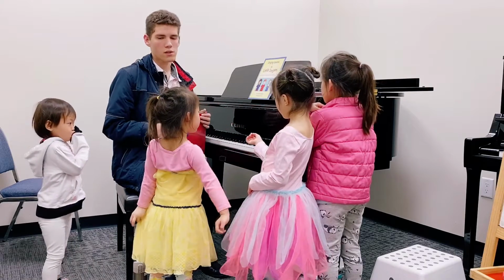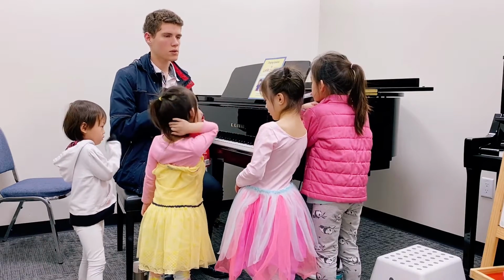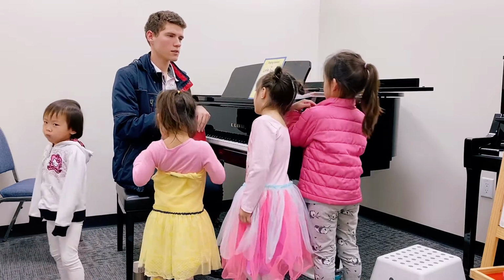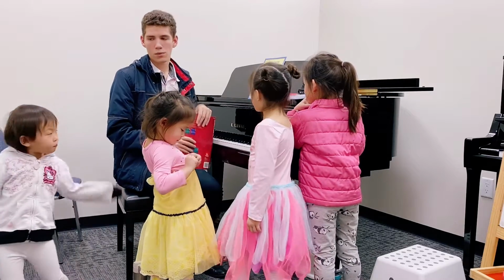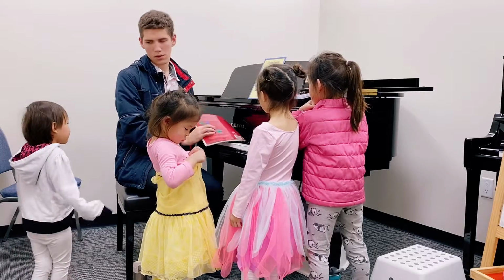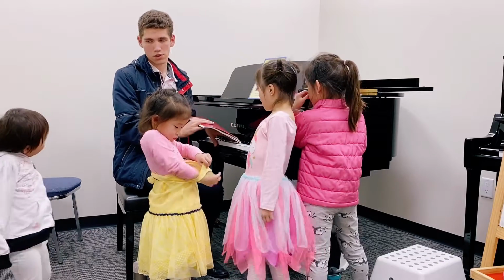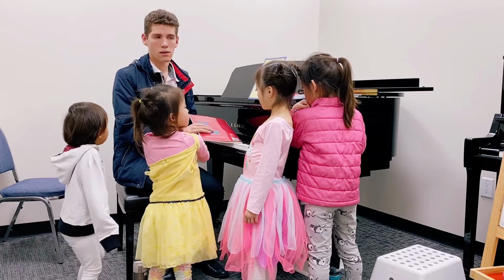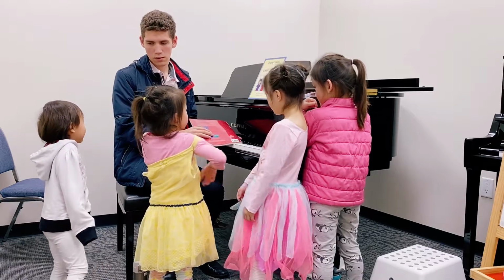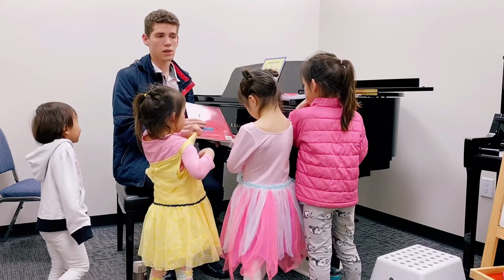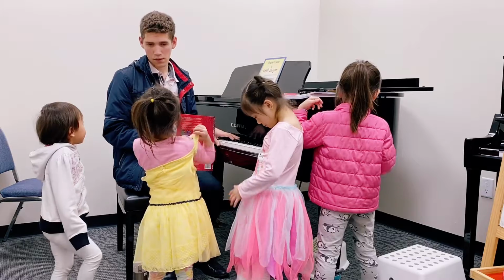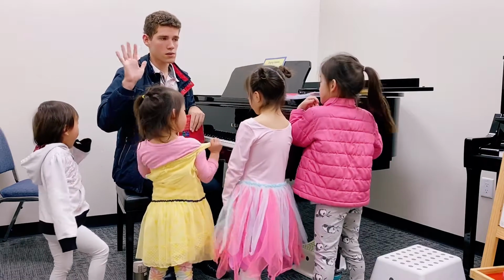Here comes the bride. Okay, so I want to hear also other people, not only Dylan, but everybody else. Okay, so now it will be one by one. Anna, you're first. This one is for you, just for you. Okay, ready? What song is that? Twinkle, twinkle. If it's twinkle, twinkle, it has to be what? A fifth.